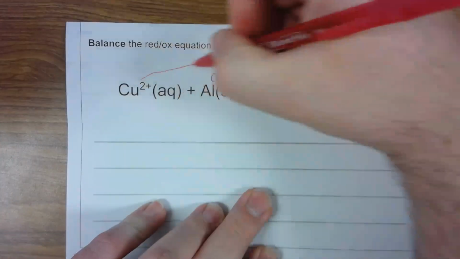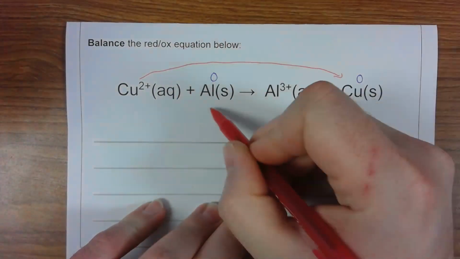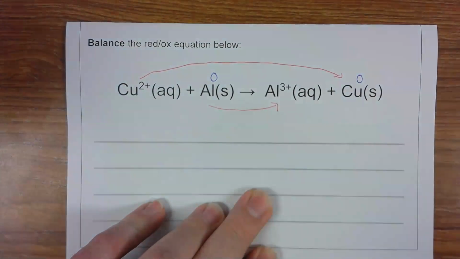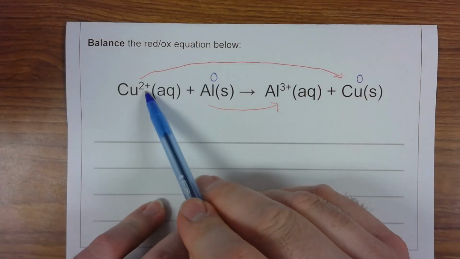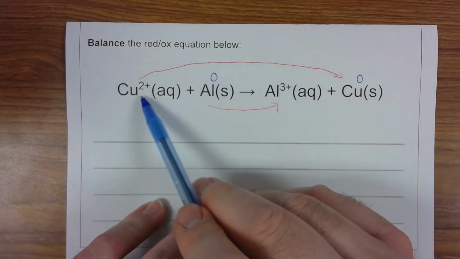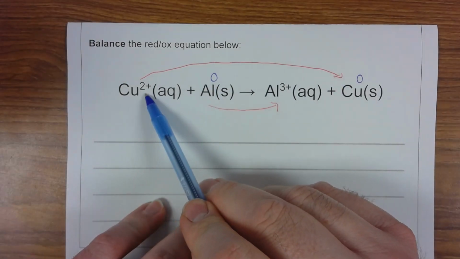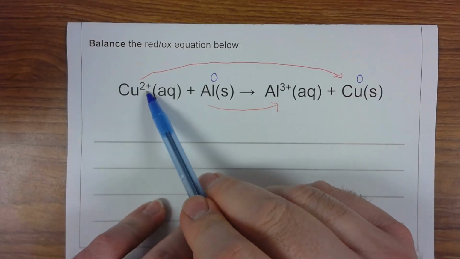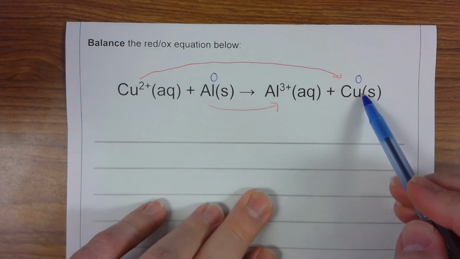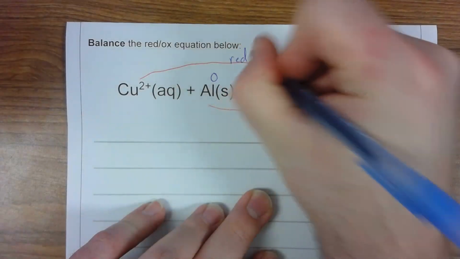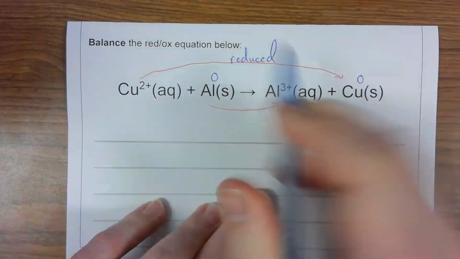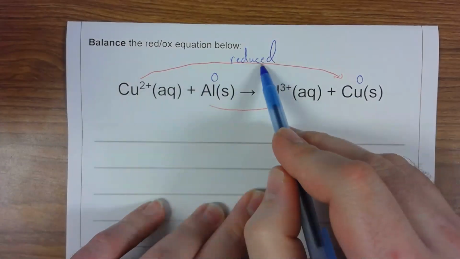are changing. So copper with copper, aluminum with aluminum, and then I'm going to label these based on how they're changing. The copper is going from 2 plus to 0. Remember that a positive means you're missing electrons. So copper has gone from missing 2 electrons to not missing electrons, so he gained electrons. Remember that reduction is the gain in electrons, so copper 2 plus was reduced.